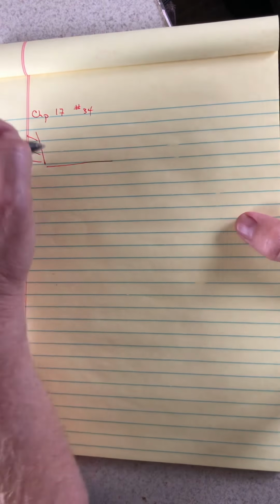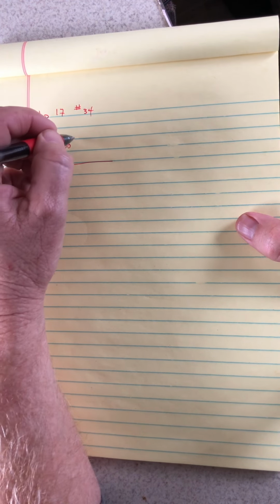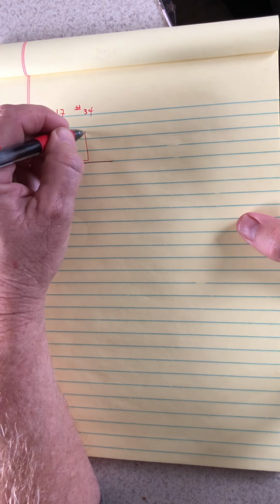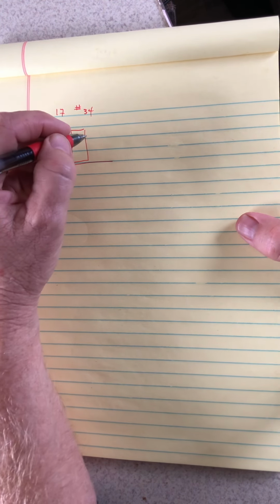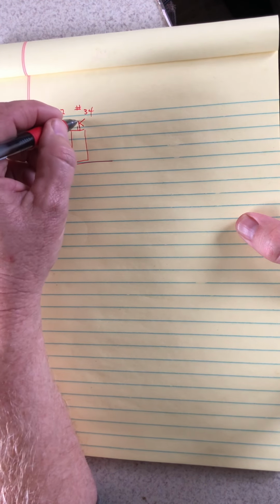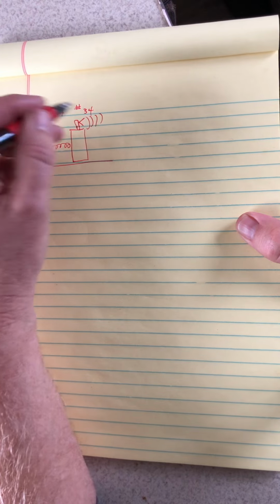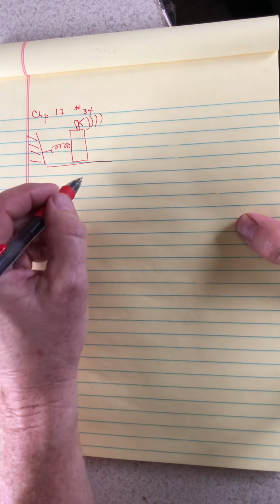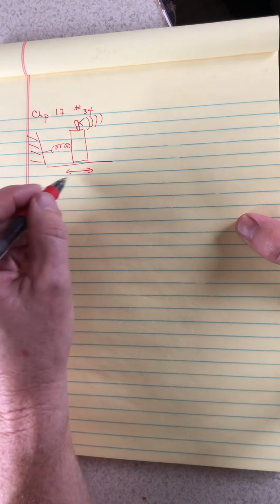It says a block with a speaker bolted to it is connected to a spring having a spring constant of 20 newtons per meter as shown in the diagram. So the diagram looks something like this, if I can draw it. Here's kind of a solid wall, and then we've got this spring, and then here's this block. Looks like they mounted the speaker up here on top, and it's producing the sound waves. But the idea here is that this block then is going to oscillate back and forth.